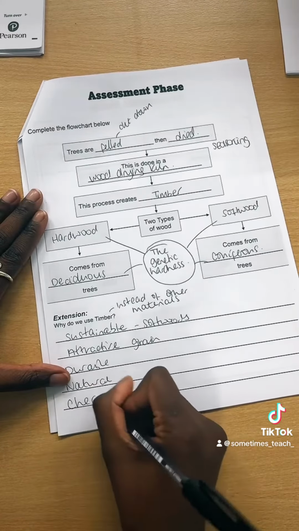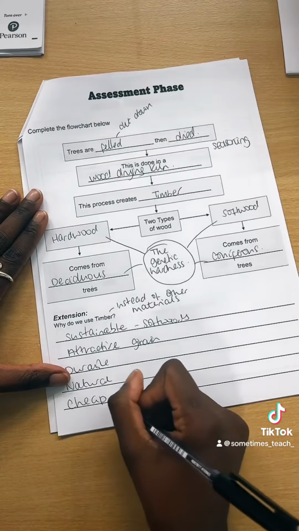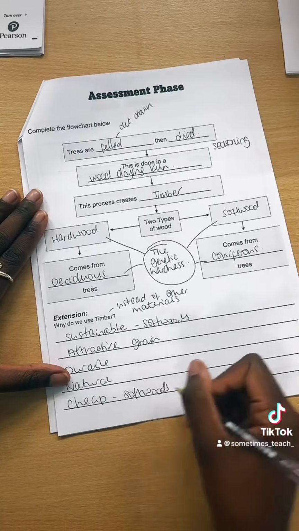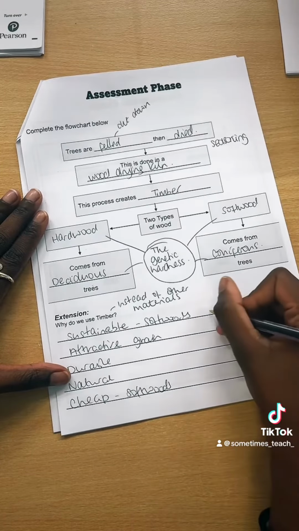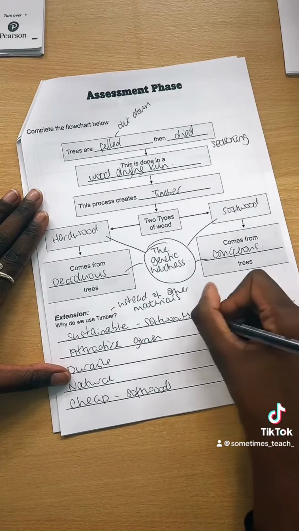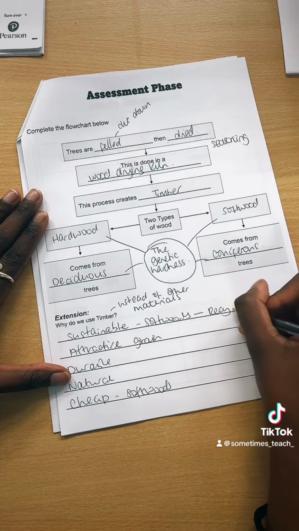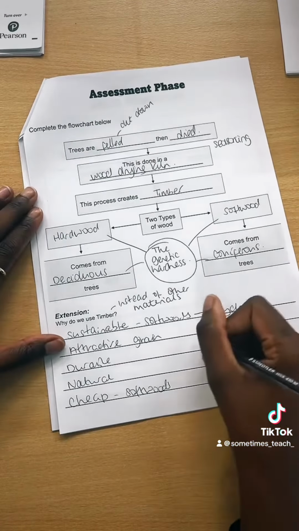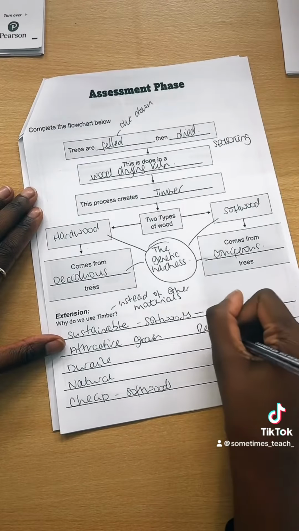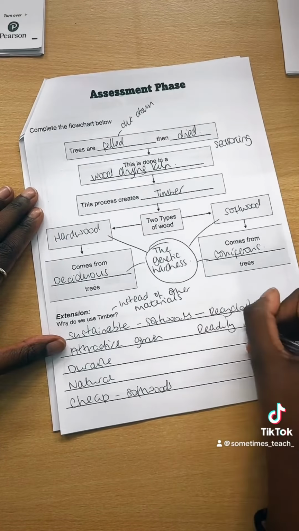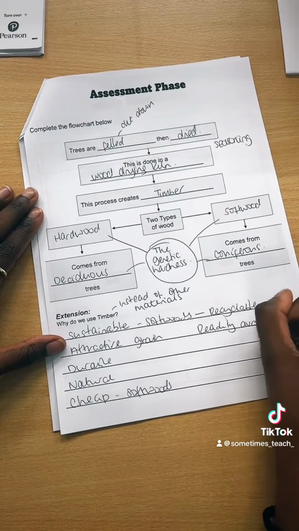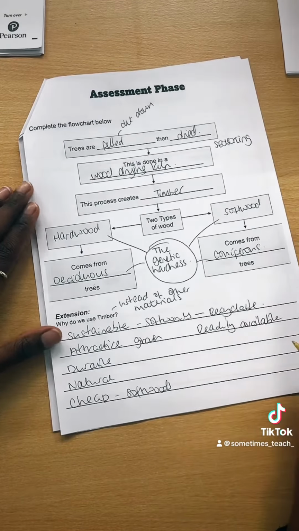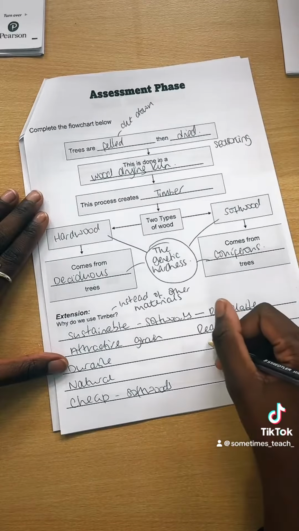Cheap. Some woods are cheap, yeah, mostly softwoods. Recyclable, that goes hand in hand with sustainable. Readily available, well done. Okay, Charlotte, well done. So readily available, easy to get, it's kind of the same thing. Non-finite, what do you mean by that?